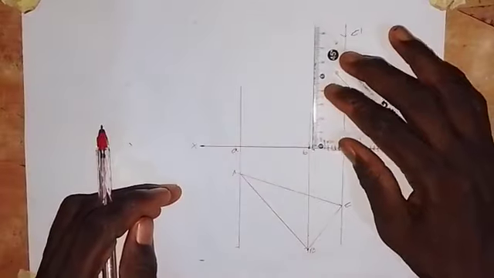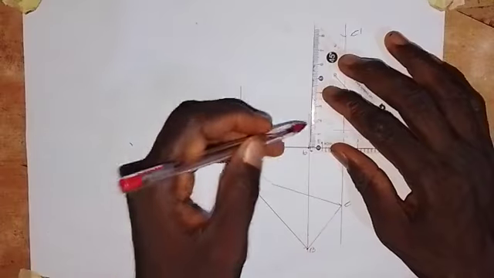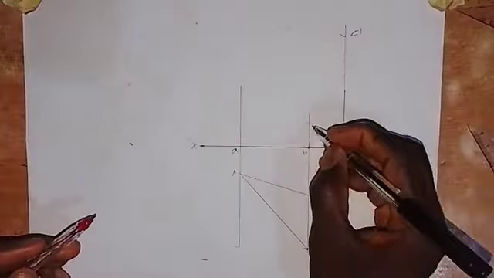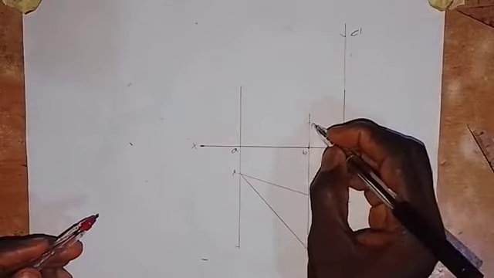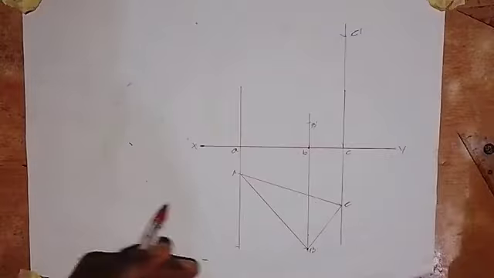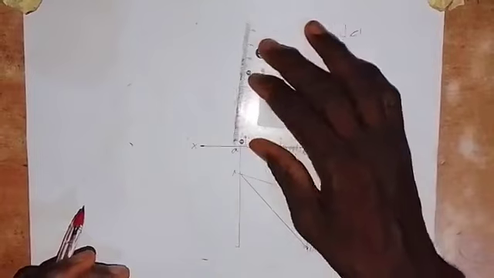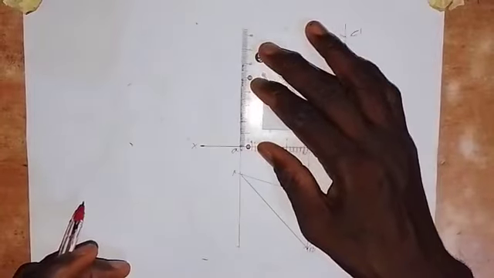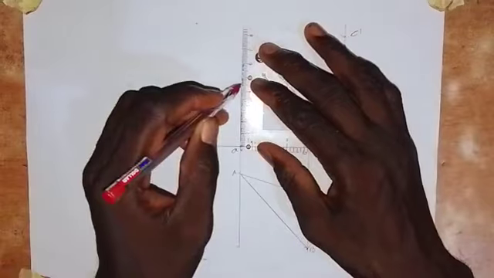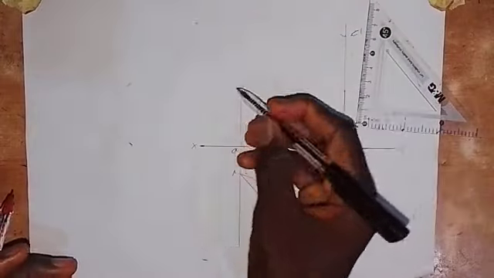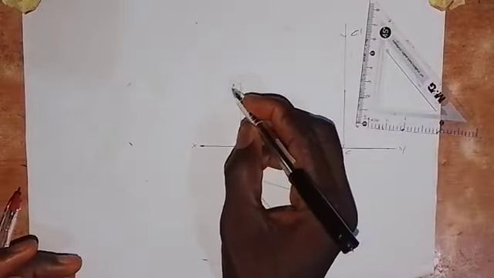We are given 18 millimeters. So on this line, I will take 18 millimeters. This is point B prime, so I'm going to write B prime here. Then for A prime, we are going to take a measurement of 45 millimeters from this line, 45 millimeters up. So this is 45 millimeters here. So I have this to be point A prime. So this is point A prime here.